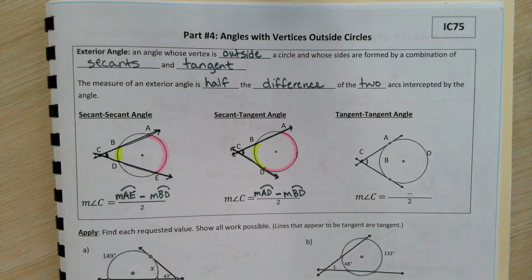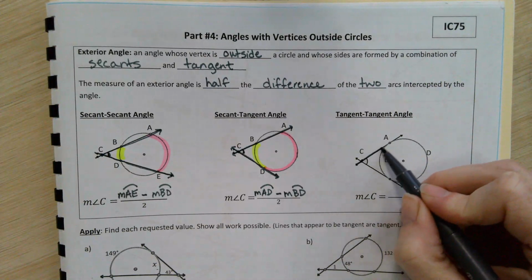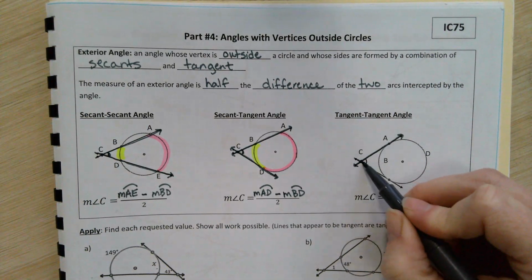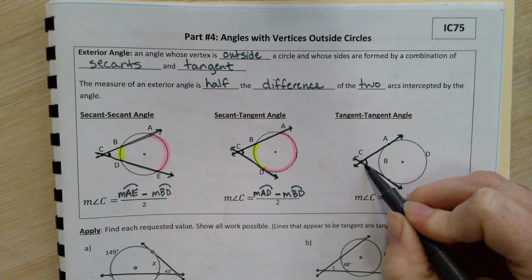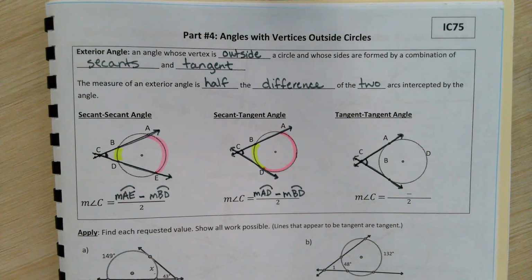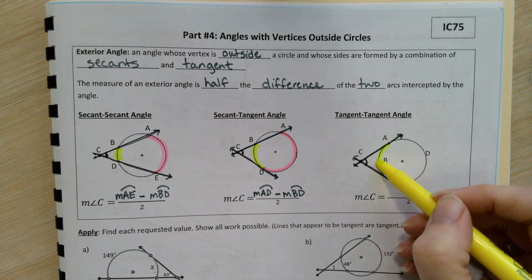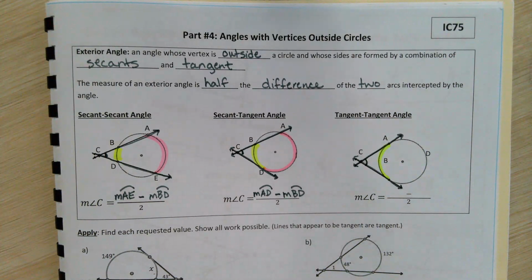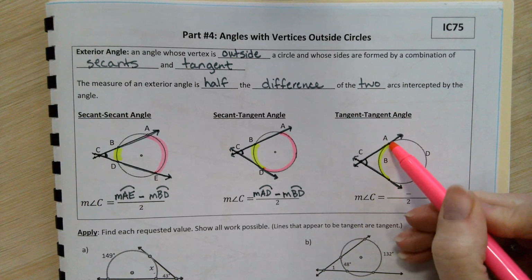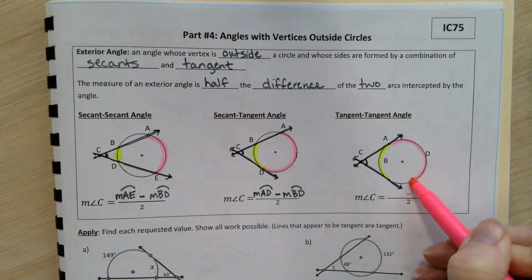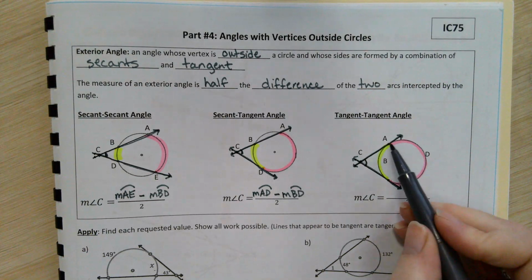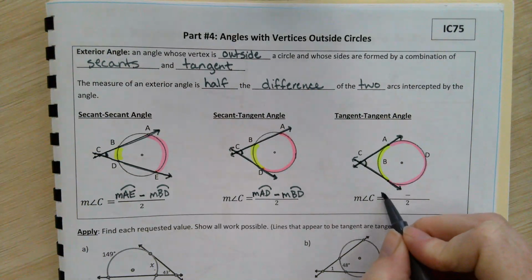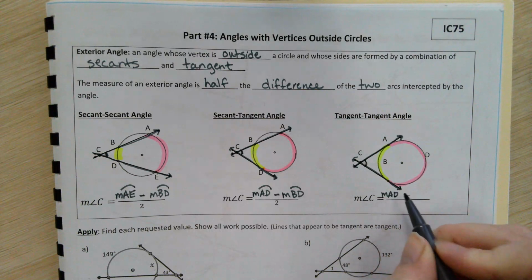Last up, we have a tangent-tangent angle. So there's a tangent line up top. There's a tangent line at the bottom. Our angle is still exterior, and there's still a smaller arc that's close to the angle and a larger arc that's farther away. But now, together, they actually make up the entire circle.